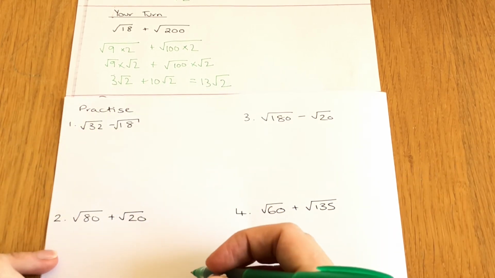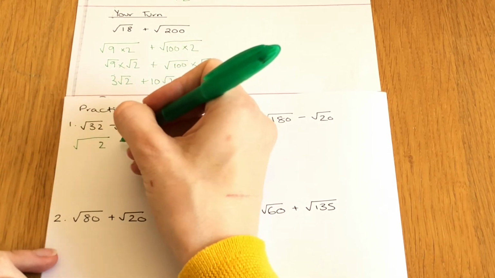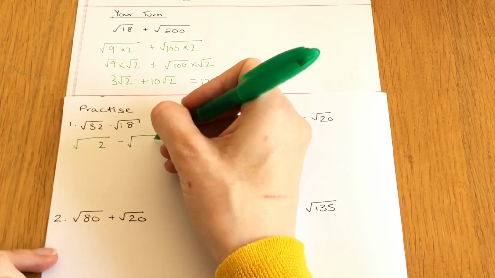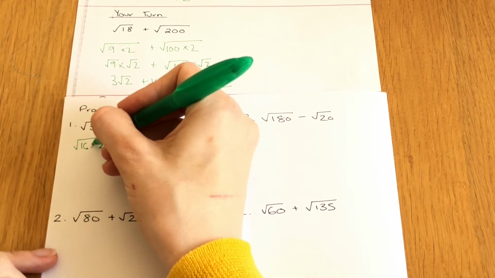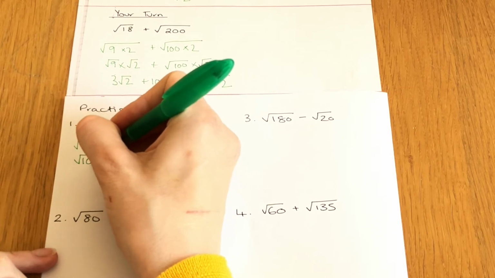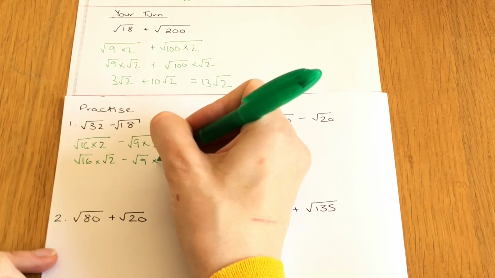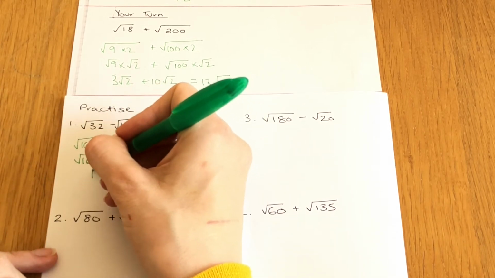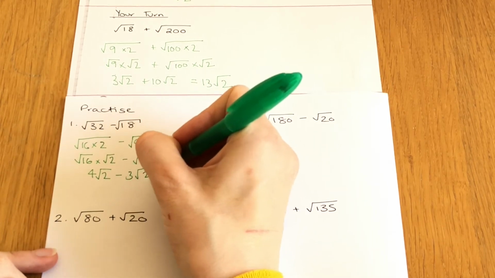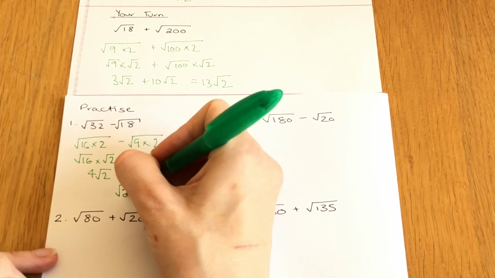So question 1 then. Your common factor of 32 and 18 is 2, so we know it's going to be a square number times 2 to make 32, and a square number times 2 to make 18. So 16 times 2 is 32, 9 times 2 is 18. Let's rewrite these. So I get root 16 times root 2 minus root 9 times root 2. Square root of 16 is 4, so I get 4 root 2 minus 3 root 2. 4 minus 3 is 1, or just root 2.